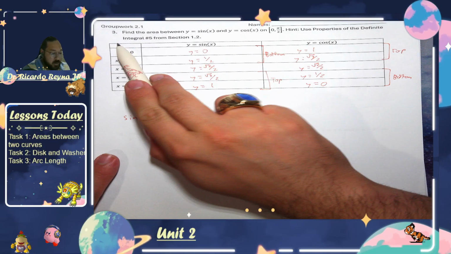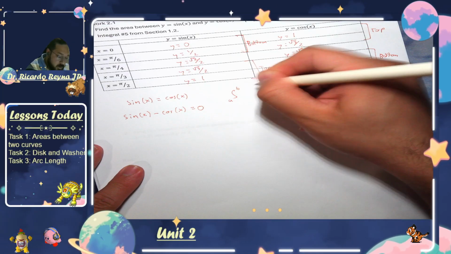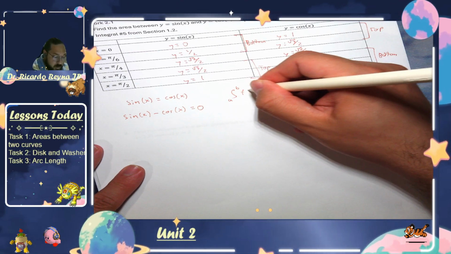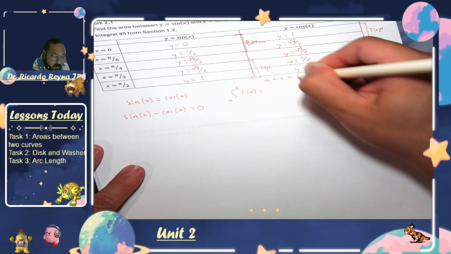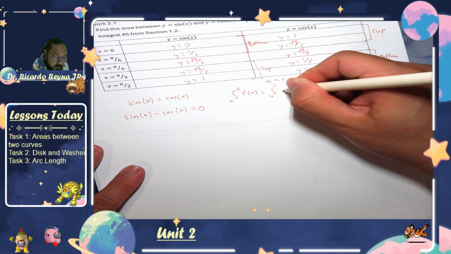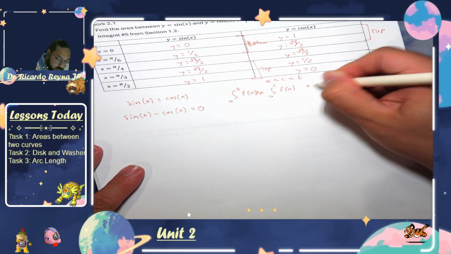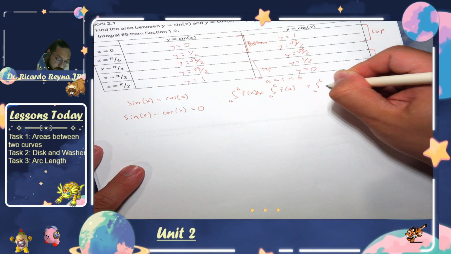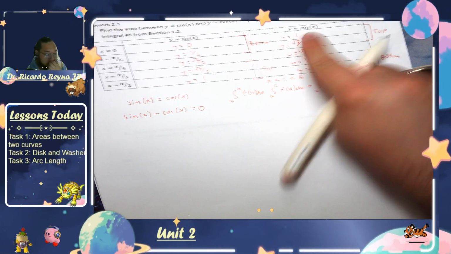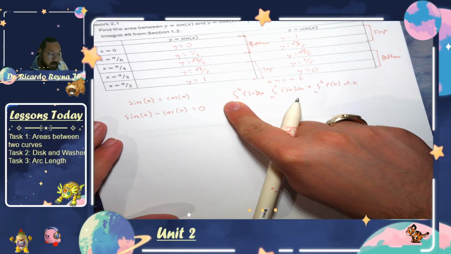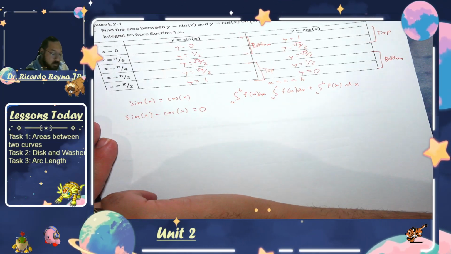Well, how do you do that? Well, recall this integral property. We state that if we have an integral where something is in the middle, such as c, that we can split it up like this. However, dx. So we're going to use this property to fully evaluate the area between these two guys.